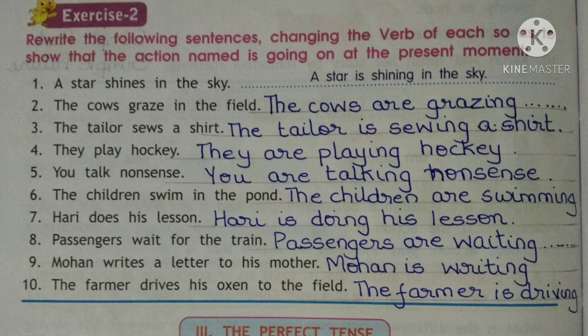Ninth, Mohan writes a letter to his mother. Here Mohan is a name of a boy and we are talking only about one boy. So after that we write is. Then write will become writing. And your sentence will be Mohan is writing a letter to his mother.